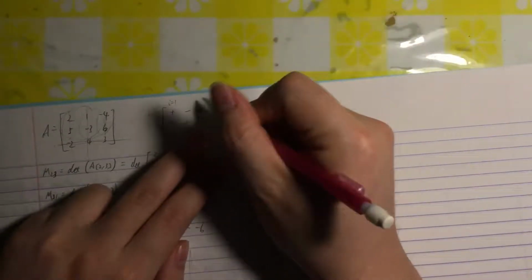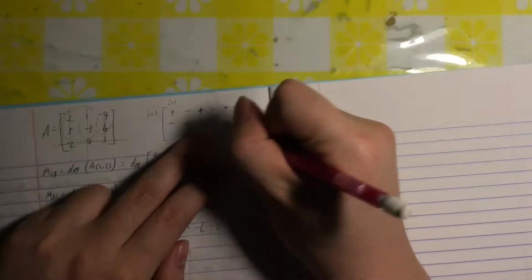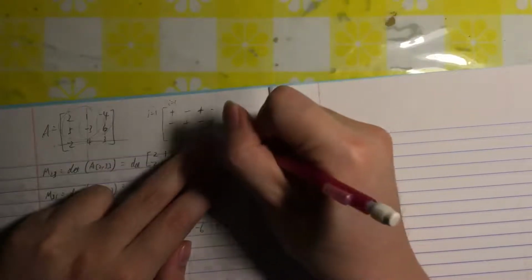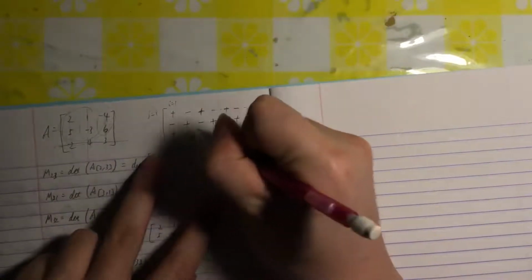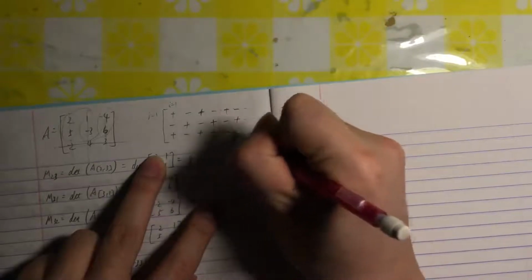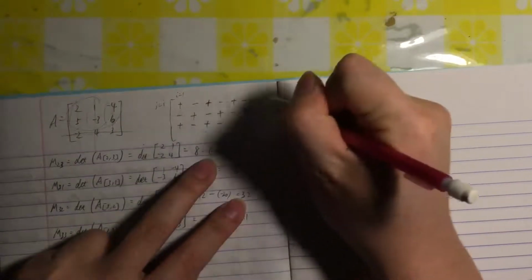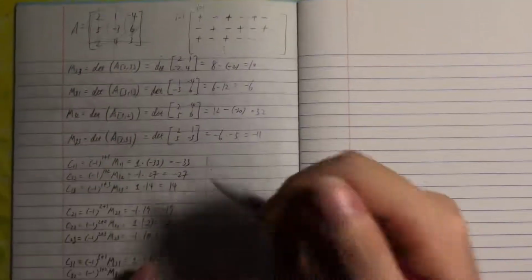Next entry, we increase i by 1. Odd number plus 1 will be even. Next, increase i by 1. Even number plus 1 will be odd. Negative 1 raised to odd power is negative. And we can see that the sign is alternating. As i increases, the sign is alternating, and so on. That works for a matrix of any size. So keeping this idea in mind, we can find a cofactor in a much quicker way.